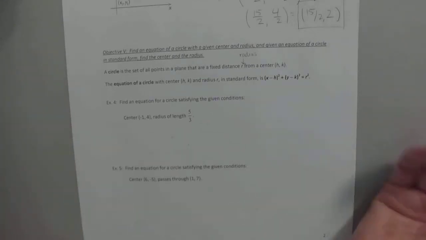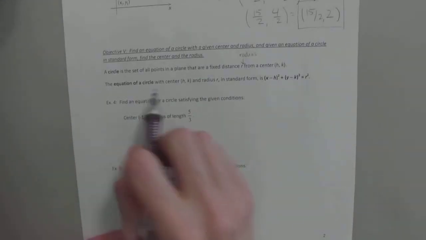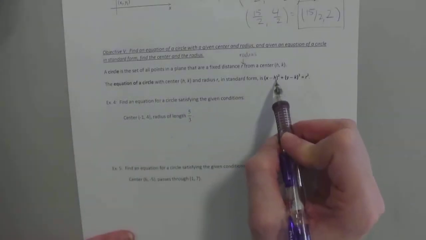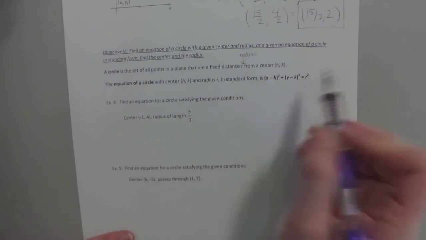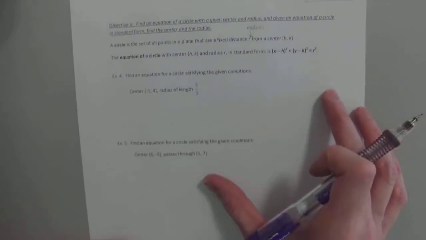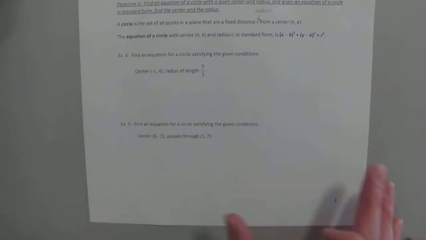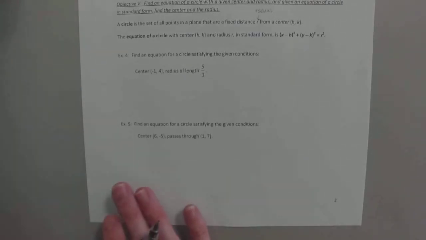So this is r, the radius. And your center is denoted h, k. So it has an x value and it has a y value. The equation of the circle is given by this: x minus h squared plus y minus k squared equals r squared. So there's a lot going on there. So let's see how to put this.